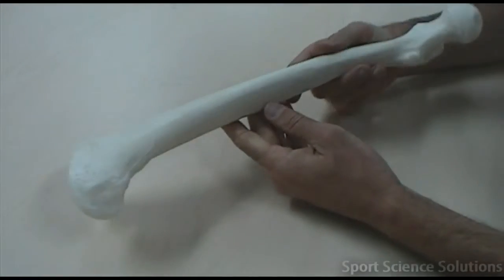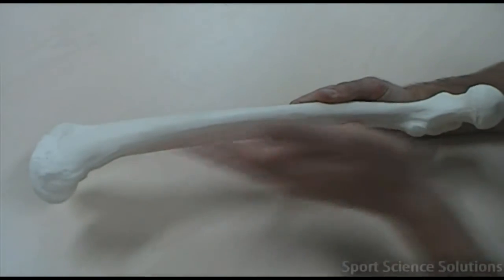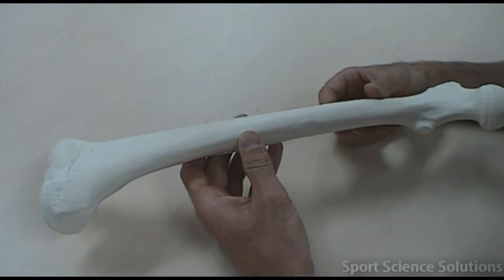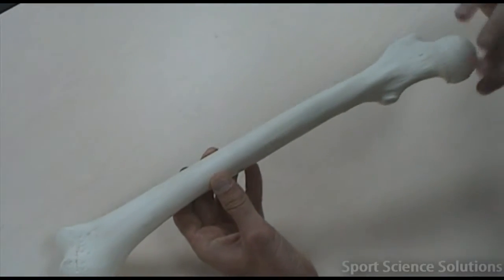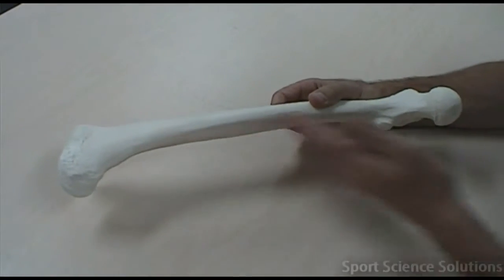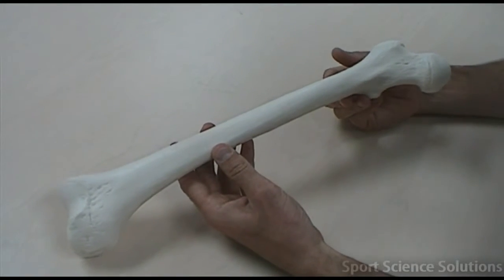Now you'll also notice that the femur's got this natural posterior curve to it. That also helps us determine which femur this is, because if the ball and socket joint is on the medial side of the femur, and the natural curve always goes posterior or towards the back, then this must be a right femur.